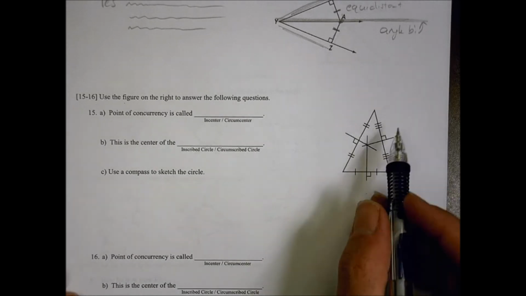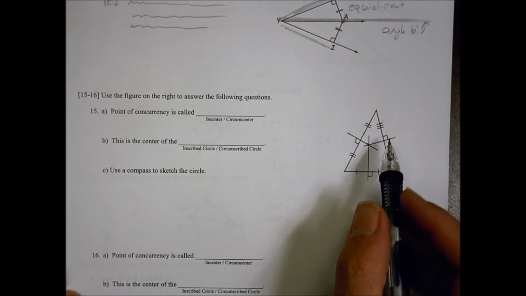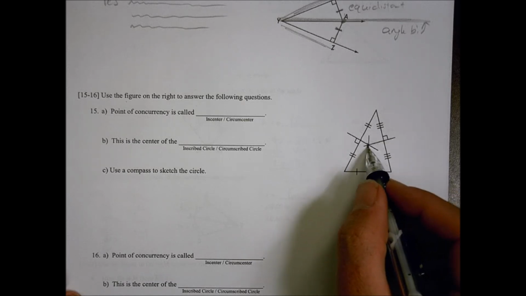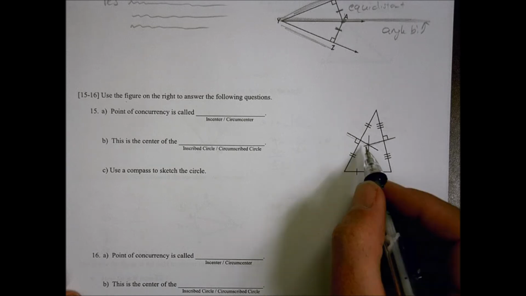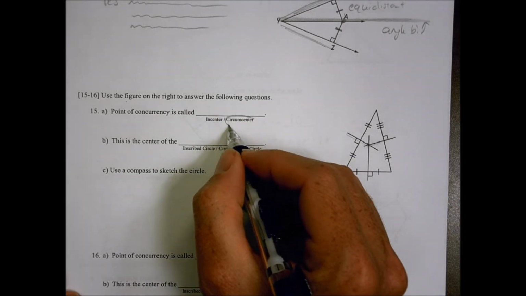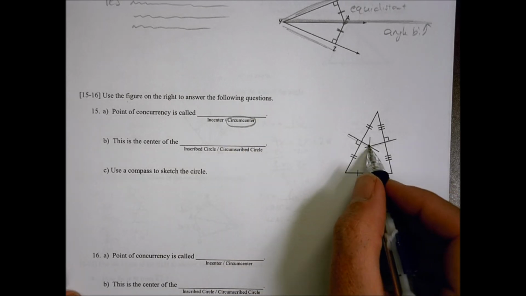Okay? Down below, let's take a look at these guys here. This is probably more review from the class. Looking at this shape here, this point of concurrency where they all come together, because we're looking at segment bisectors, right? These are segment bisectors. Where the segment bisectors come together, we call that the circumcenter, okay, where it comes together.